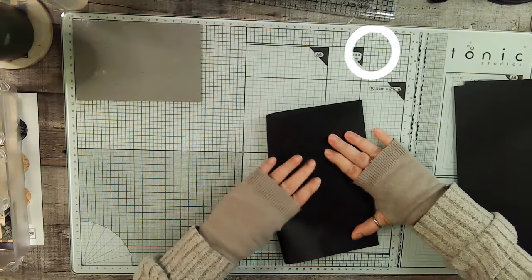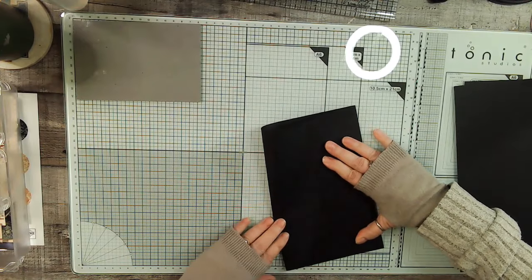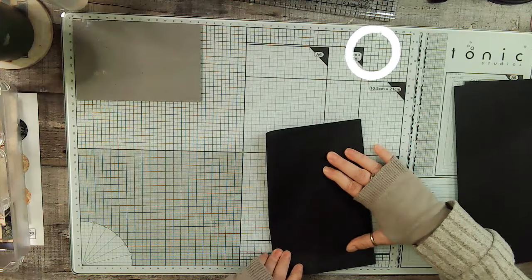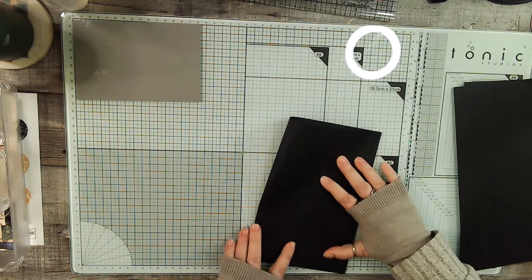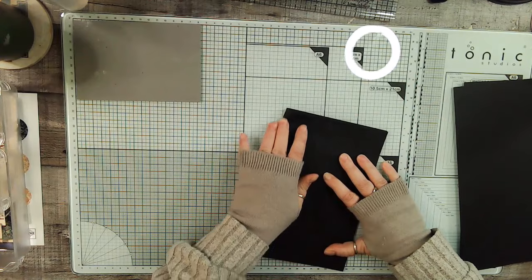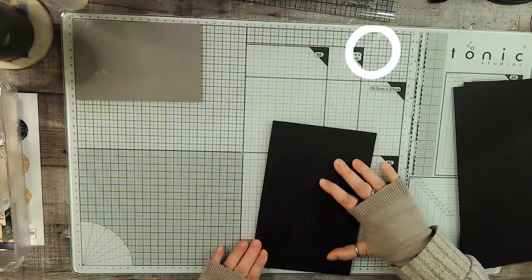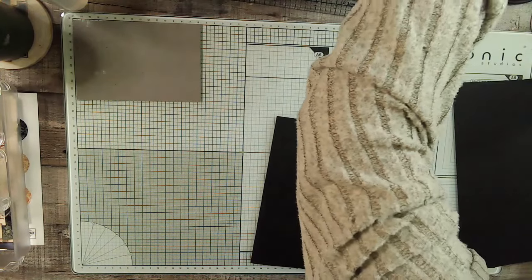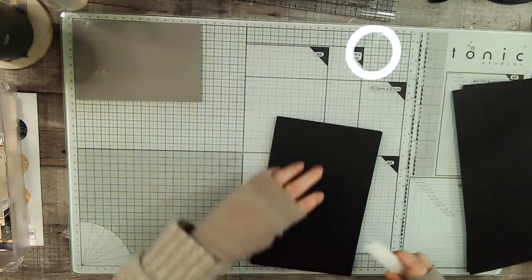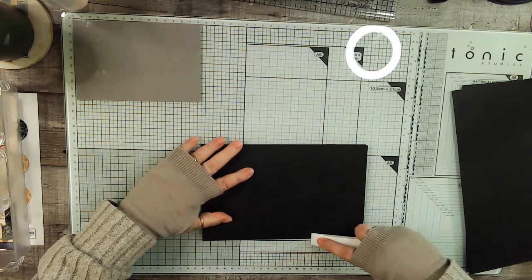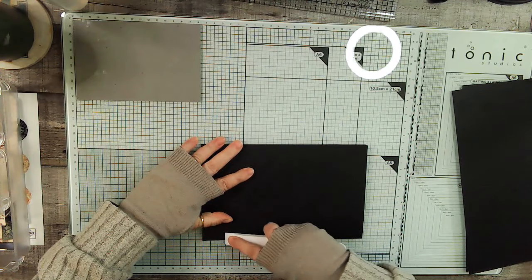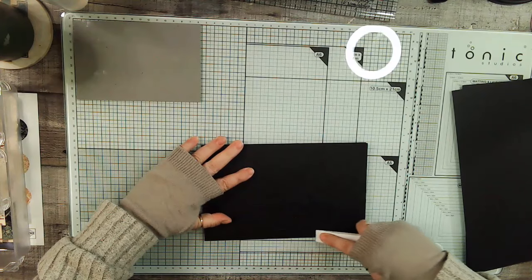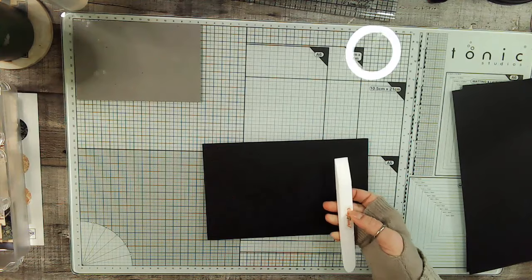And this is all that it is to make the journal. Why does that not look right? I love this bone folder. I got it on Amazon and it's Teflon, so your stuff doesn't stick to it.